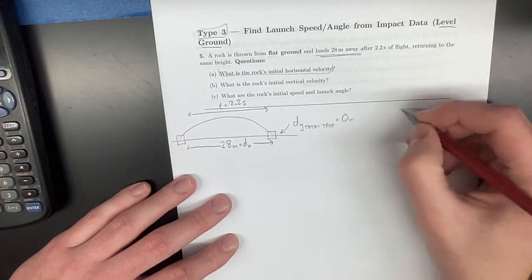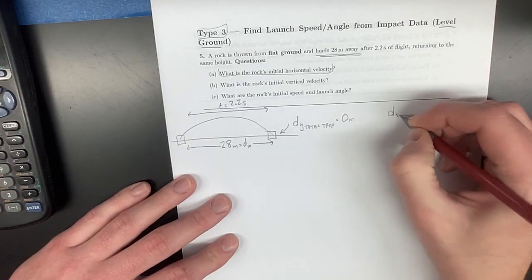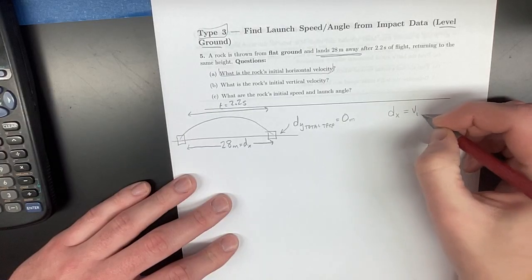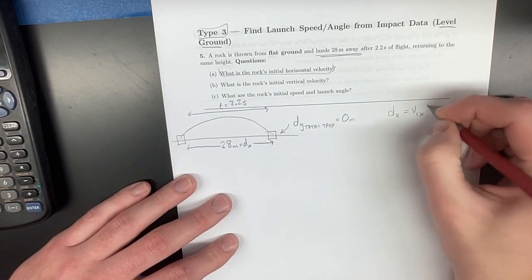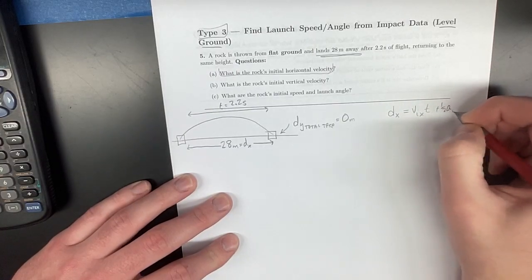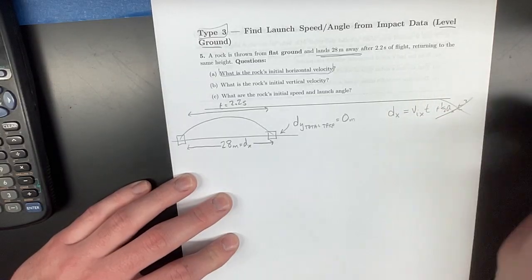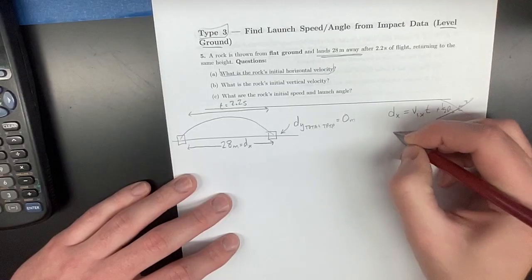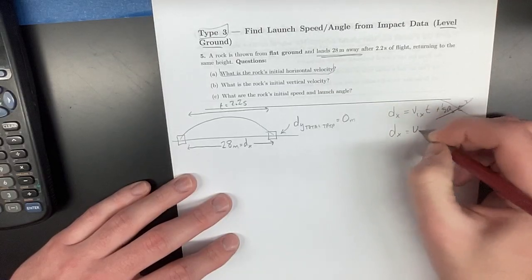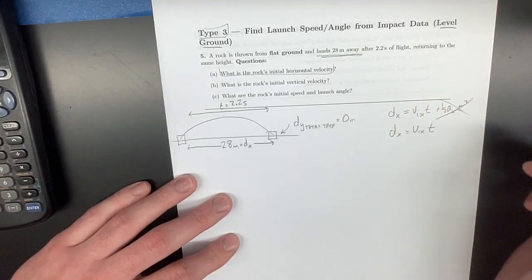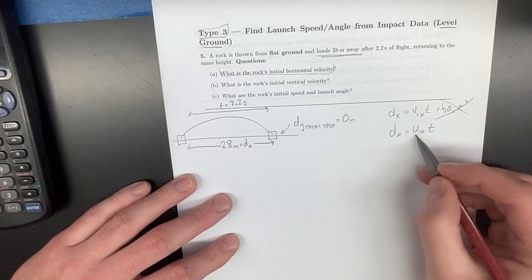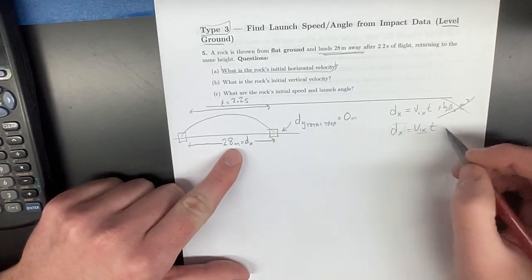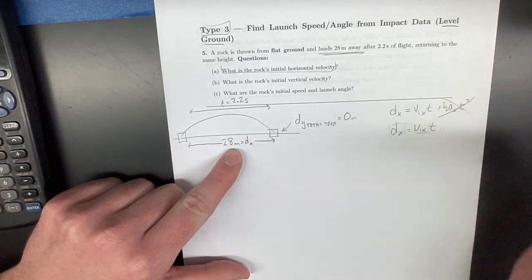Well, the only equation that ever ends up working in the x direction for these projectile motion problems is dx equals v initial x times t plus 1/2 ax t squared, and every single time that ax goes away, so I'm left with dx equals v initial x times t. In order to solve for v initial x, I would need to know dx, which I do, and I would need to know time, which I do.